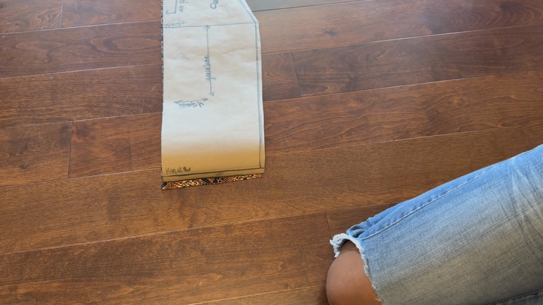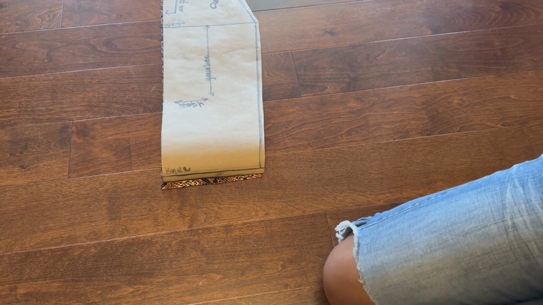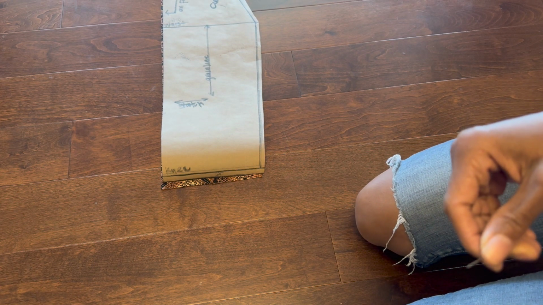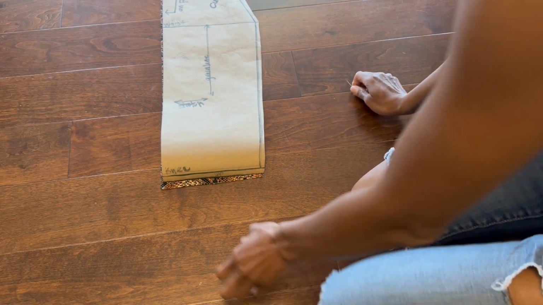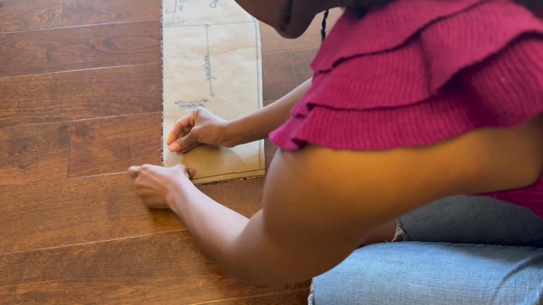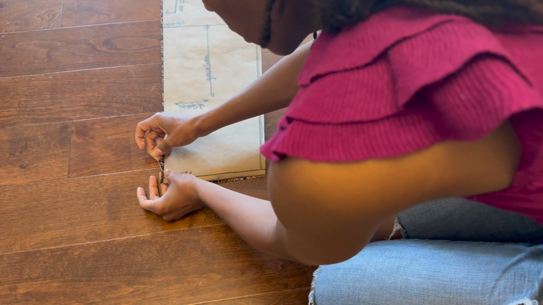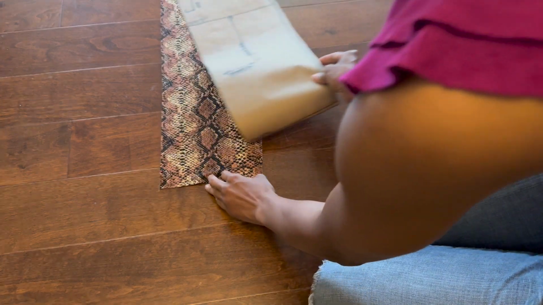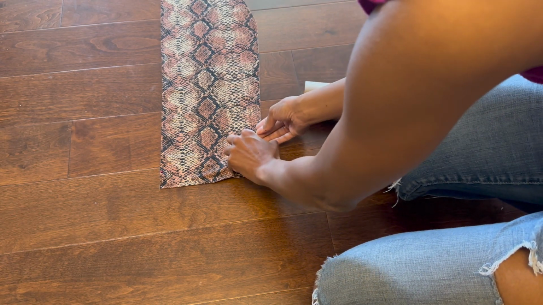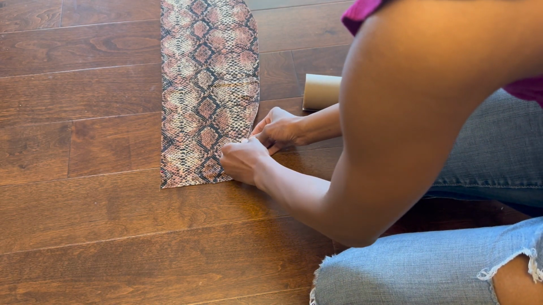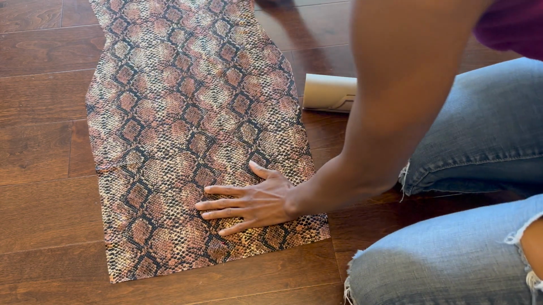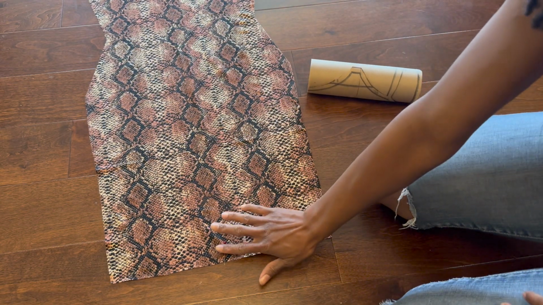Okay, so we are going to create a little variation. We're going to change up some variation of the front a little bit. We're going to do a little cutout. So first thing I need to do is use a pin just to mark off where the center front is. And then I'm going to open it up. So this is how the dress is essentially going to look. And here is the center front.